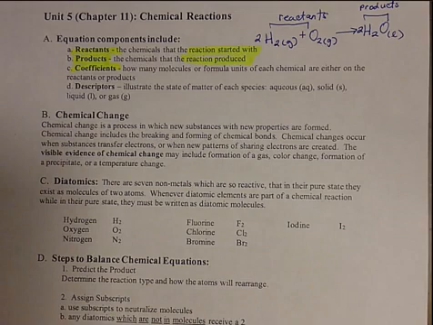Before we begin, make sure you have a highlighter, a pen or pencil to write with, your notes printed out, and you will also need a periodic table. Pause this video and get your stuff together and unpause it as soon as you are ready.